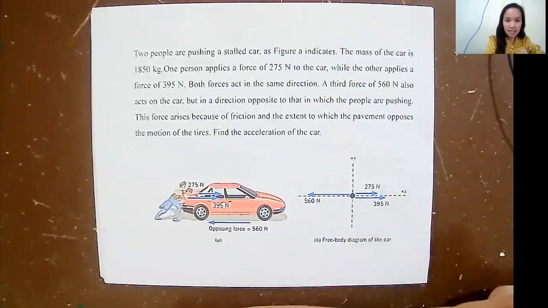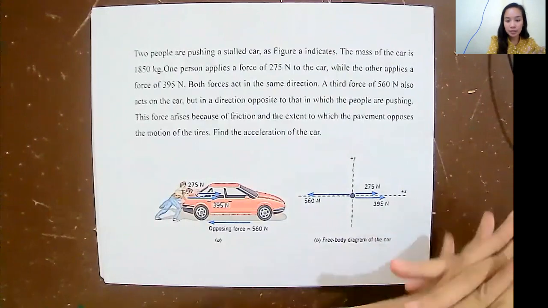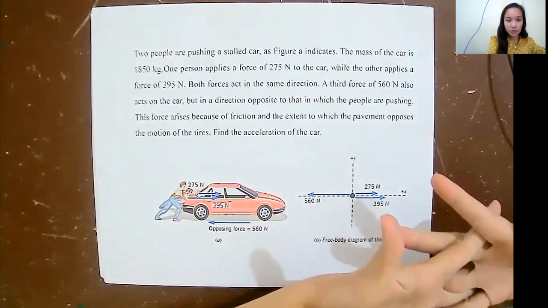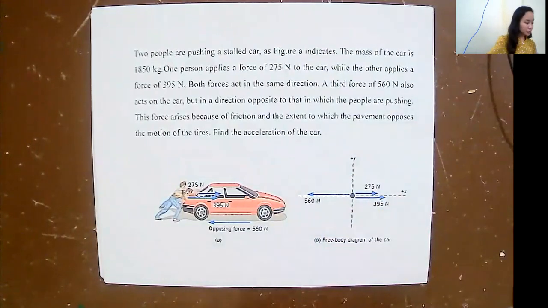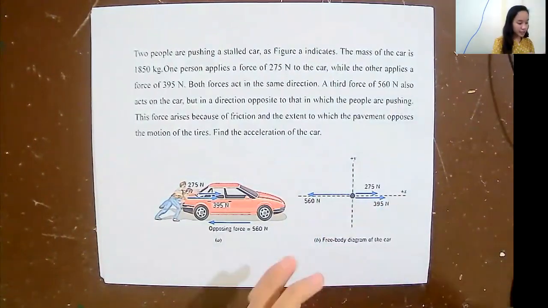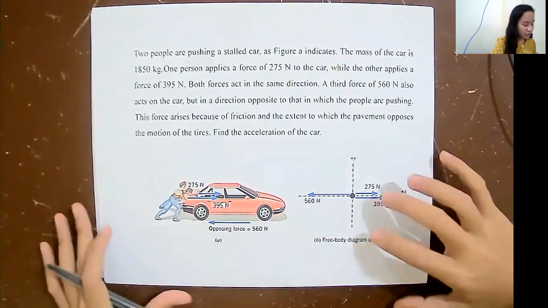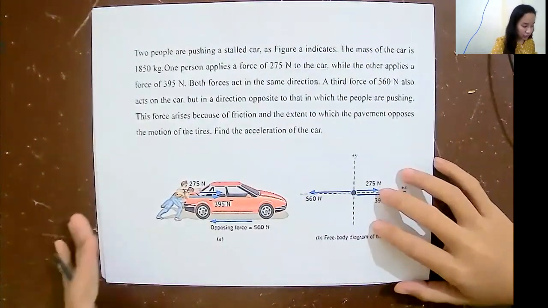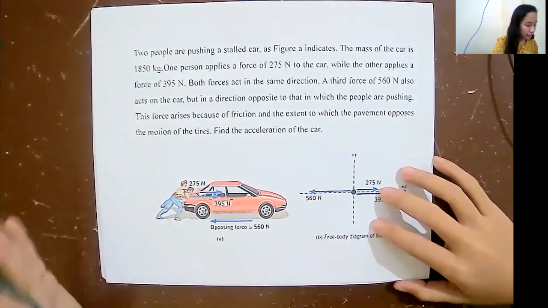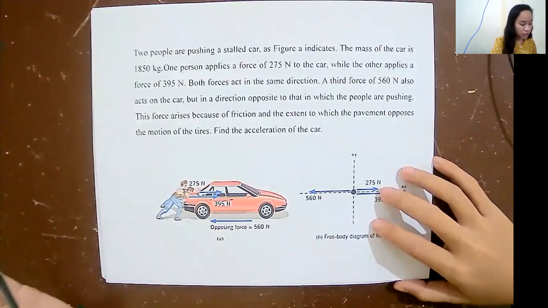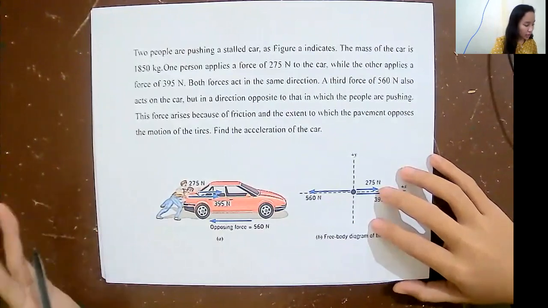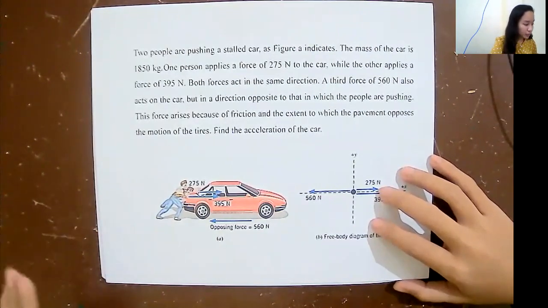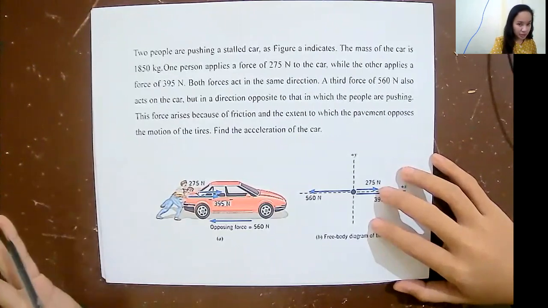We're going to have different examples on word problems involving Newton's laws of motion. For the first example, two people are pushing a stalled car. As figure A indicates, the mass of the car is 1,850 kilograms. One person applies a force of 275 newtons to the car, while the other applies a force of 395 newtons. Both forces act in the same direction.